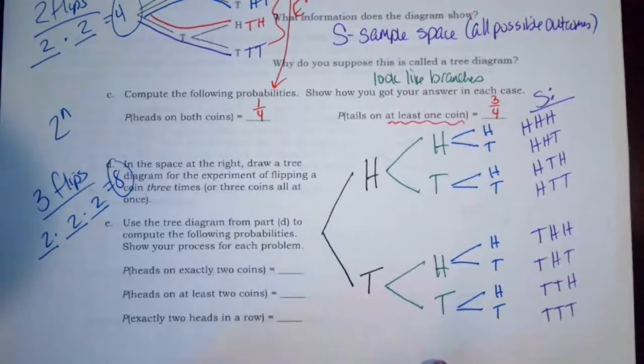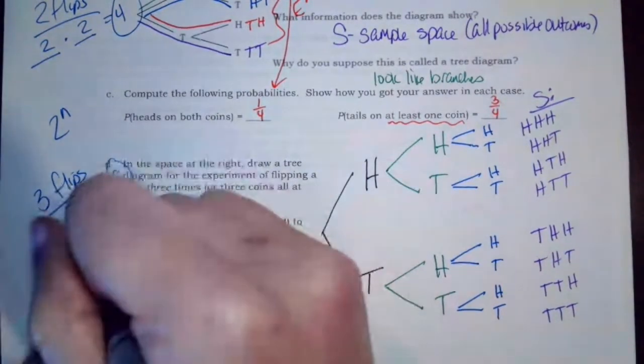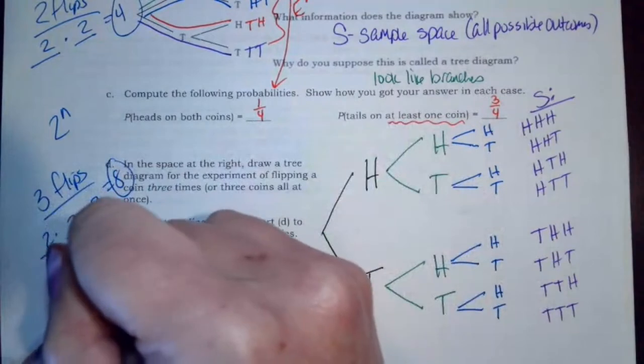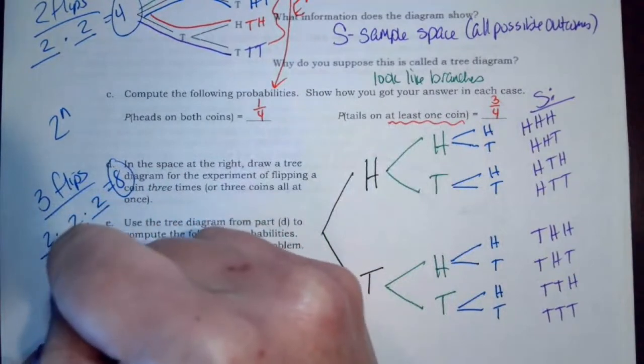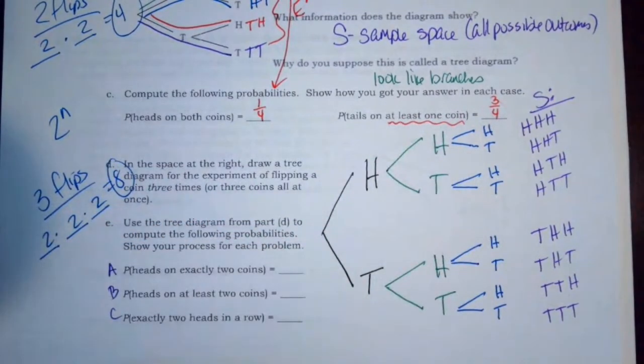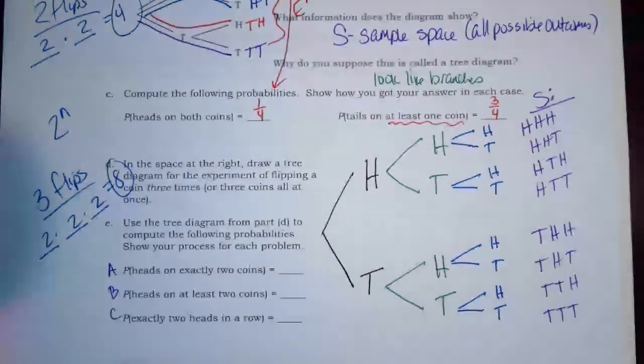So somebody help me out. Let's number these. You know what? Let's do A, B, C. Pick one of these to work on and give me a guess. In chat, answer either A is, or B is, or C is, and give me a probability that you think works for what it's asking.